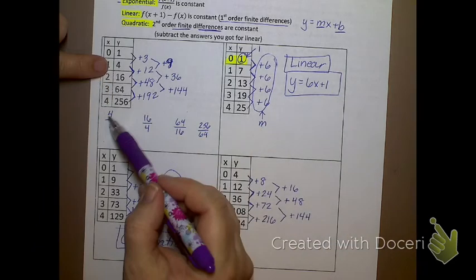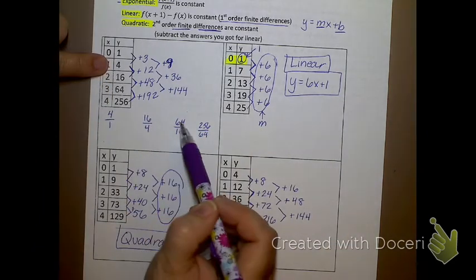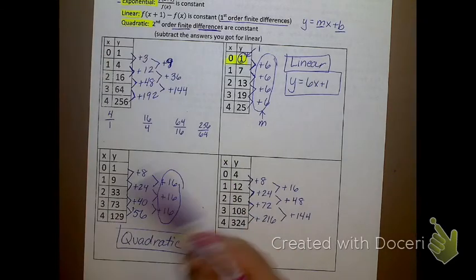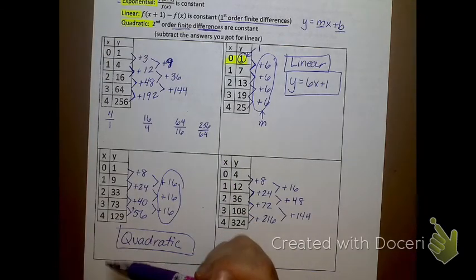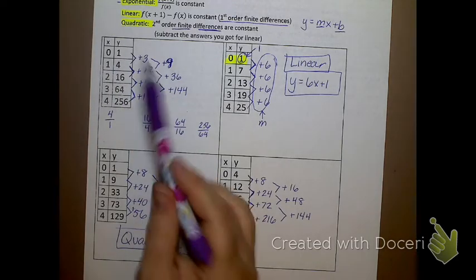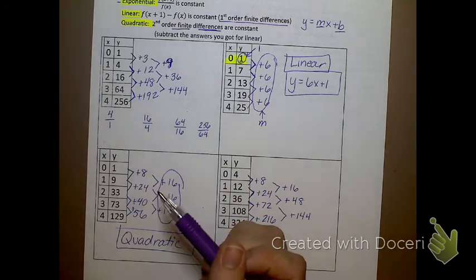So I'm taking the second over the first, the third over the second, the fourth over the third, the fifth over the fourth. Does it matter that I'm working backwards instead of forwards? Like, couldn't I just do 1 over 4, 4 over 16, 16 over... That won't help me when I go to writing an equation if it is exponential.